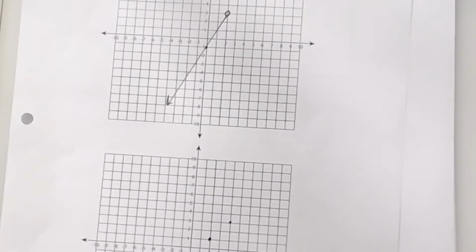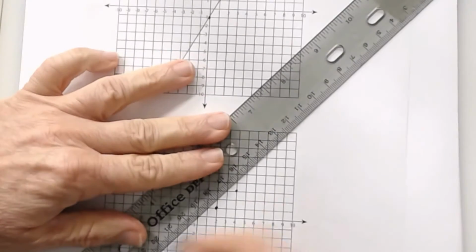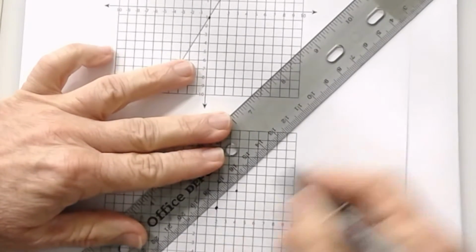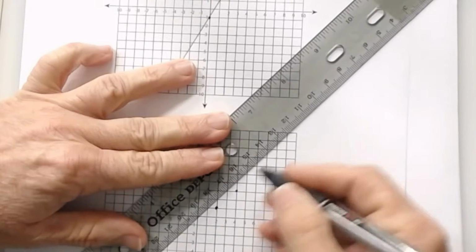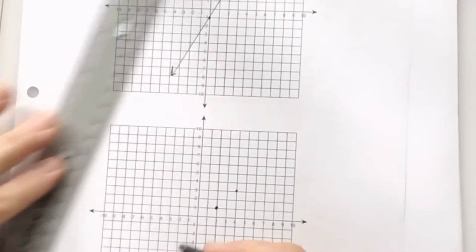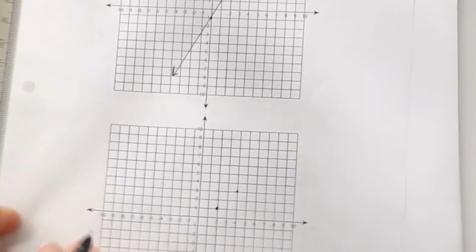Now be careful. Some students, when they're not really understanding what's going on here, are going to draw a line all the way like this with 2 arrows. That's wrong, because the domain is not all real numbers. What's the domain of this top function?